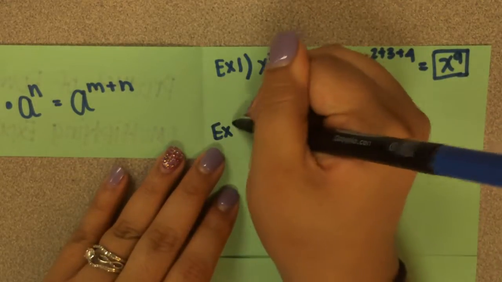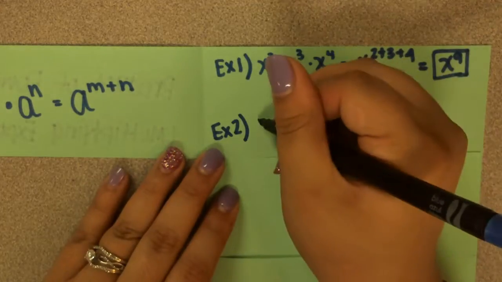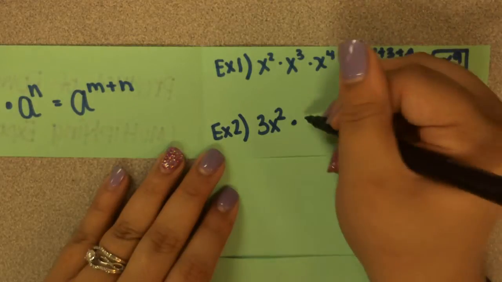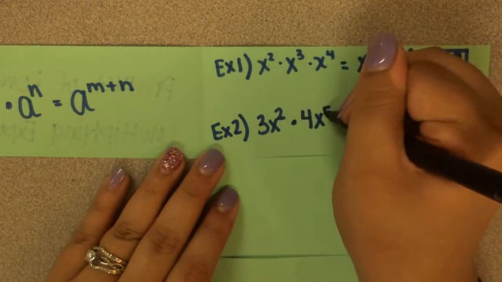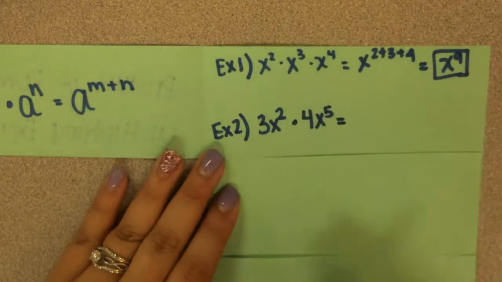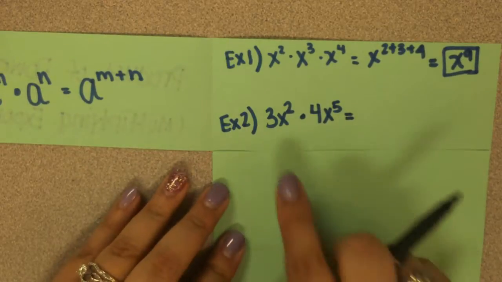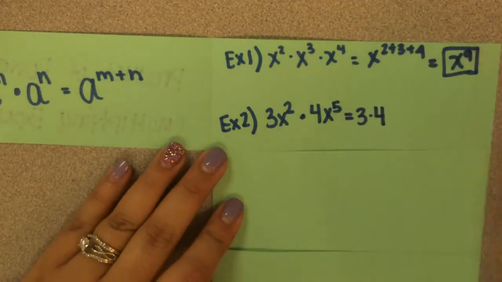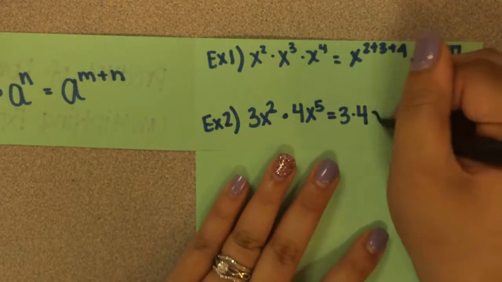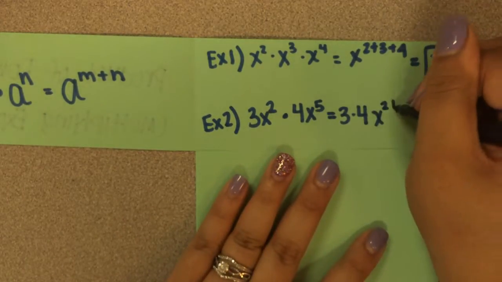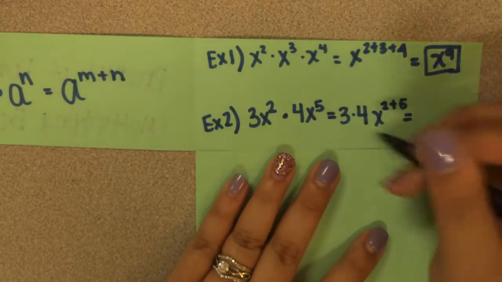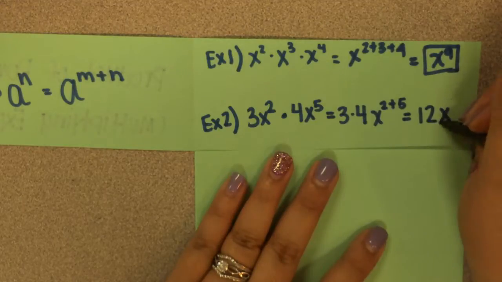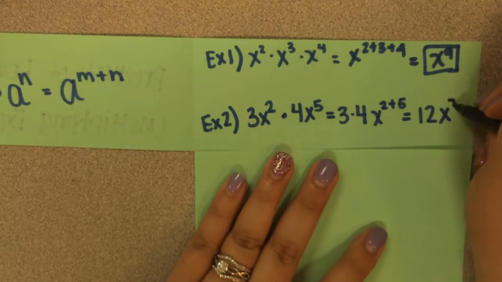Example 2, I'm going to add in some coefficients here. So 3x squared times 4x to the 5th. So what's my rule if there's coefficients? Well, I have to multiply the coefficients, so 3 times 4, and then add the exponents, 2 plus 5. So 3 times 4 is 12. And what's 2 plus 5? 7.